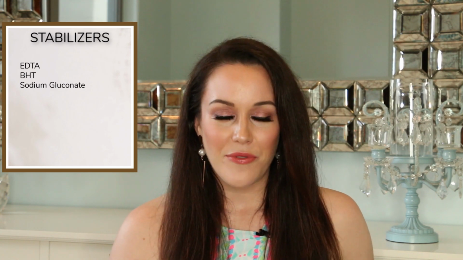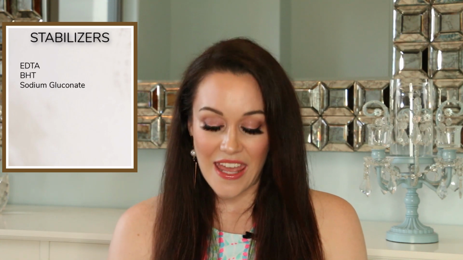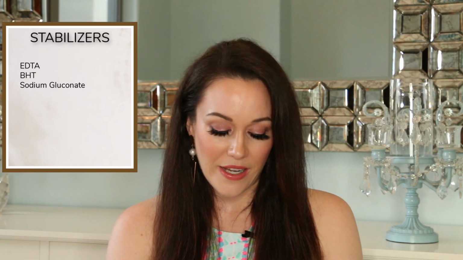We also have solvents, and solvents help to dissolve certain ingredients in the formula to make the formula more stable and consistent. Solvents include water, alcohol, denatured alcohol, benzyl alcohol, propylene glycol, isododecane, methylpropanediol, and C13-15 alkane. Now we have stabilizers, and stabilizers help to stabilize the pH of the formula. They keep the formula functioning and help it from breaking down. Within these stabilizers, we have chelating agents, and chelating agents help to prevent heavy metals in the water from degrading ingredients in the formula.